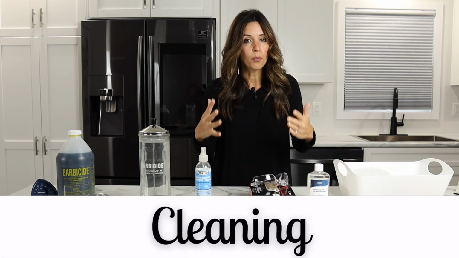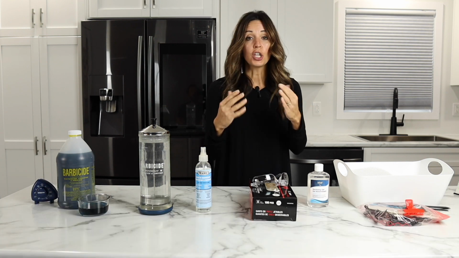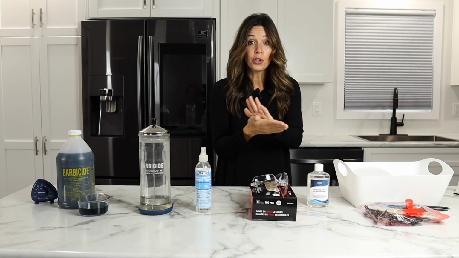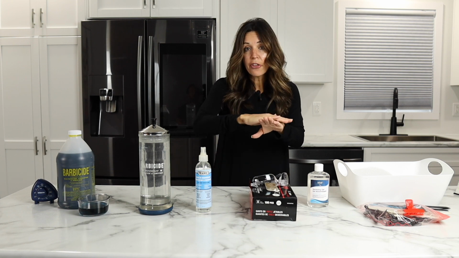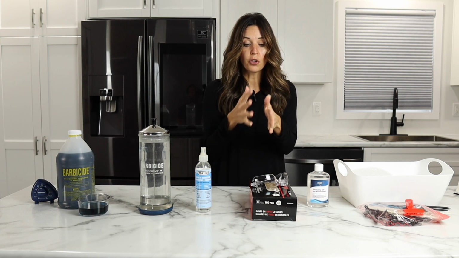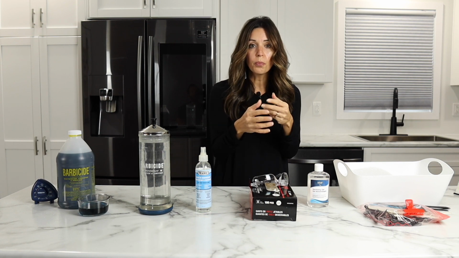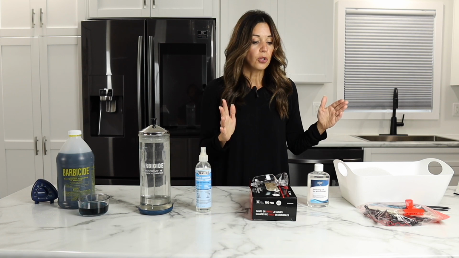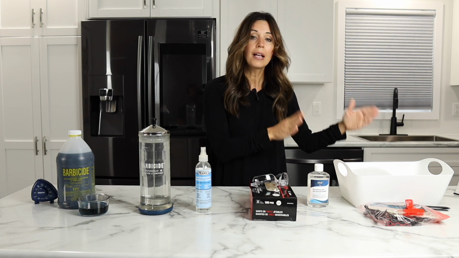Cleaning is a mechanical process. It just means that you have to do it. You're using soap and water. You're mechanically, or you yourself, are rubbing your hands together to wash your hands. You're using friction, you're using soap. There's no chemicals involved. It's a mechanical process. So I'm going to show you how to clean your tools.